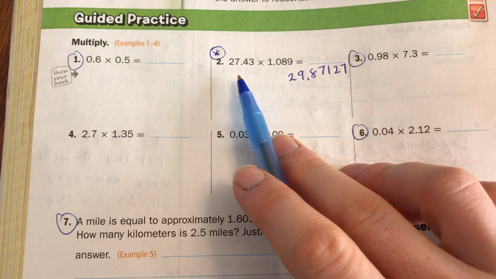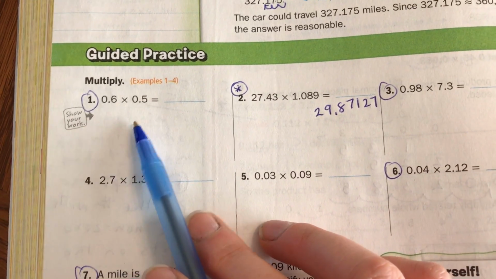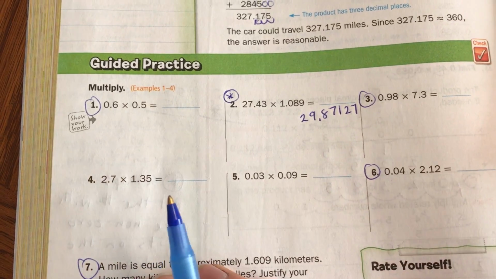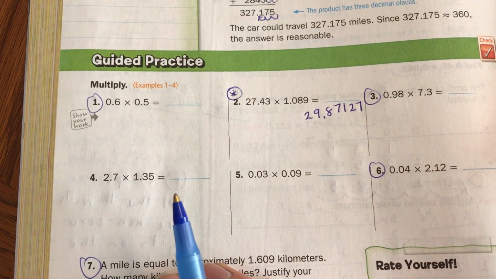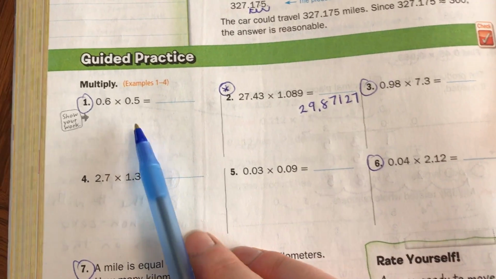It's a challenge. All right. Now, how would you set this up? If you're not sure how to set up 1 and 3, you should look back at examples 1 through 4. Don't just watch the video and copy what I do. Actually, go back and try to figure it out. Do you know how you'd set it up?